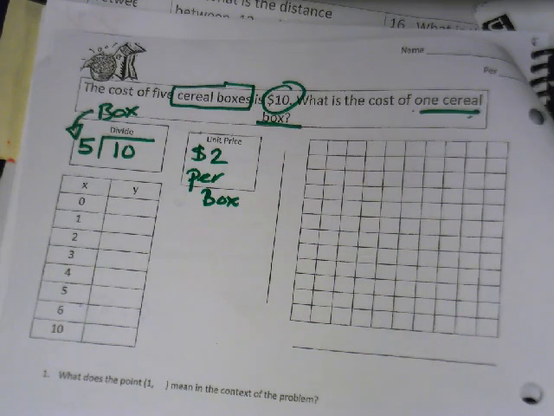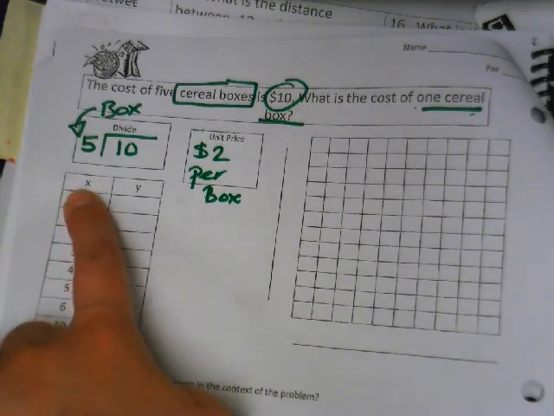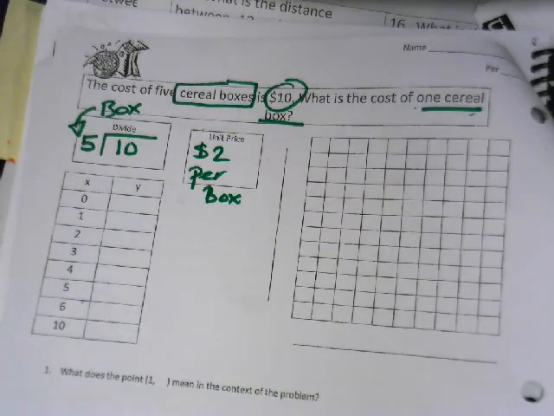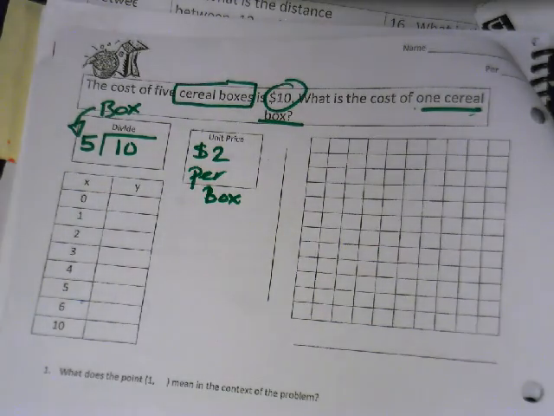So I heard both answers, right? You said X was money and you said X is boxes, right? So it's very important we get it right. Remember how I said yesterday the per one is very important? So what are we solving one of? Cereal boxes.